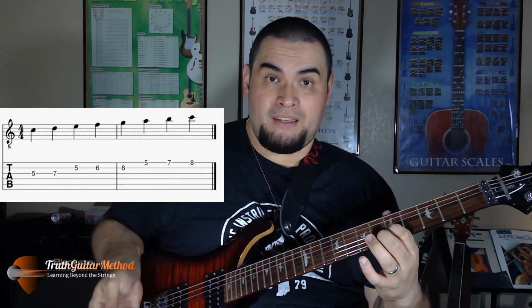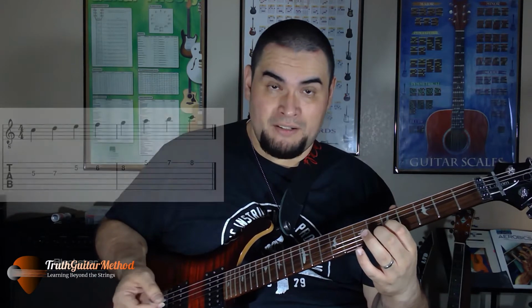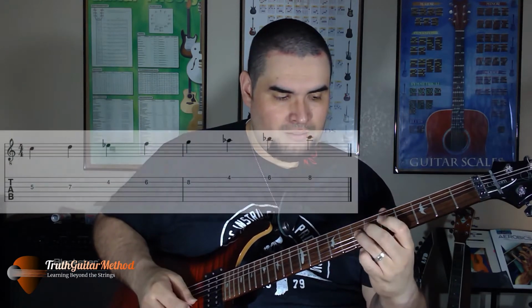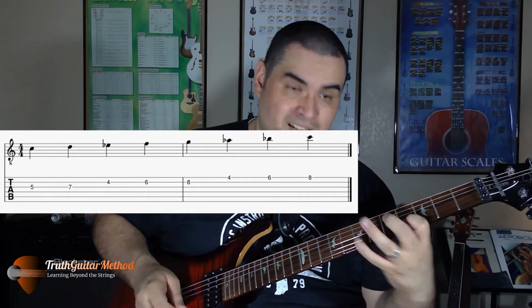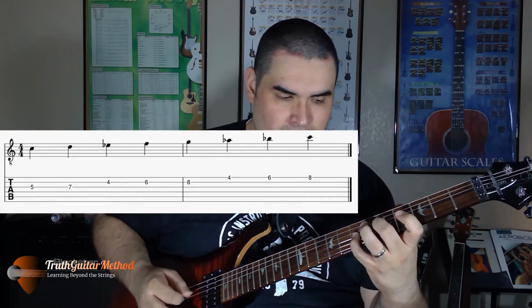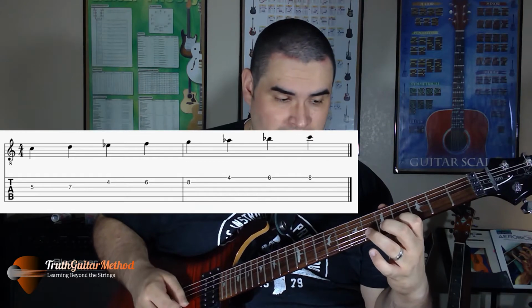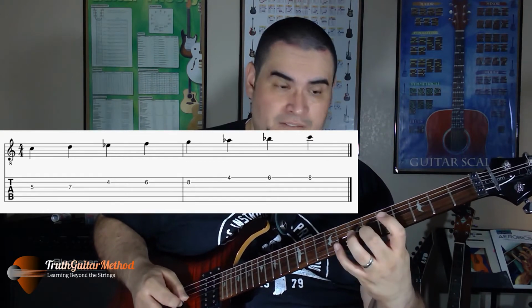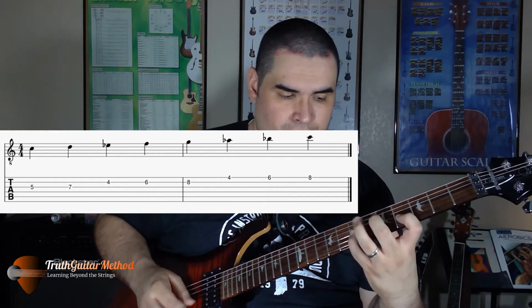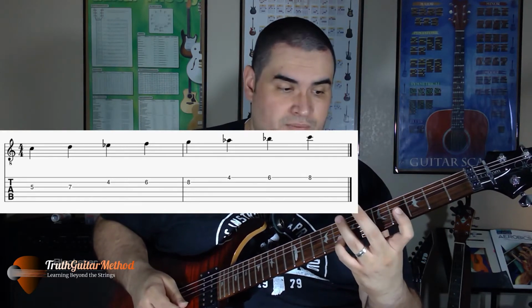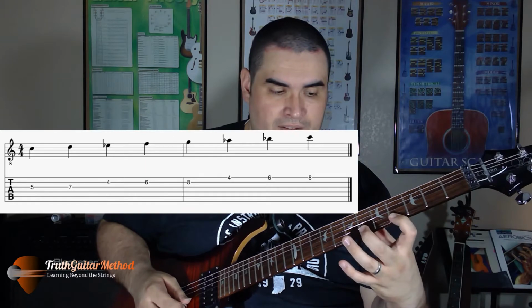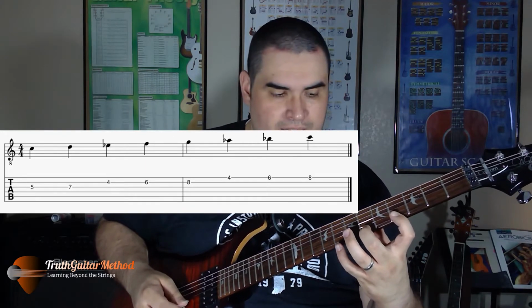Now to make it minor, right? We gotta make that a flat. 4 stays the same. 5 stays the same. 6 gets flattened. 7 gets flattened, and then 8 stays.